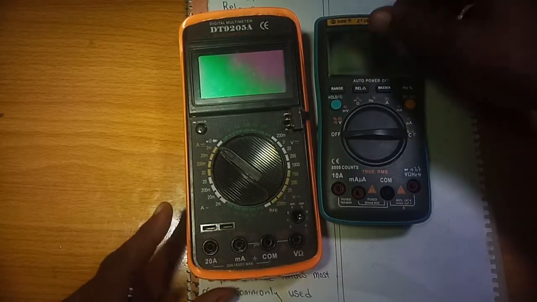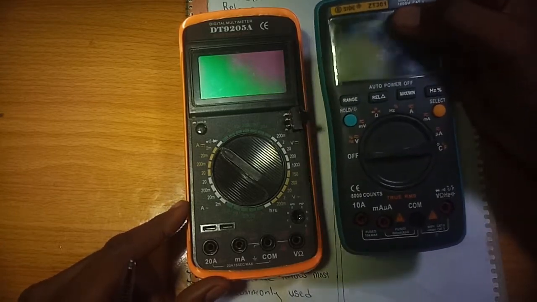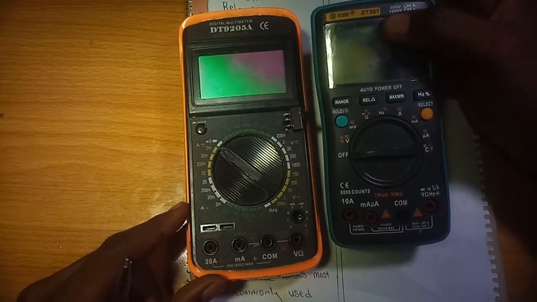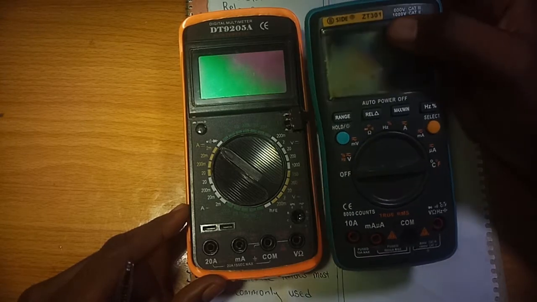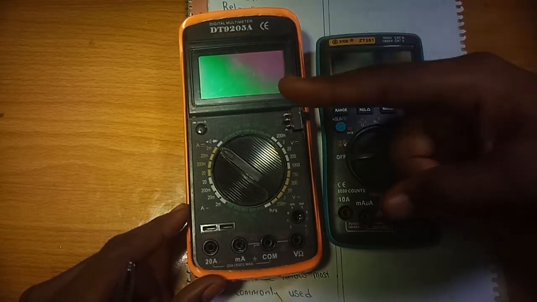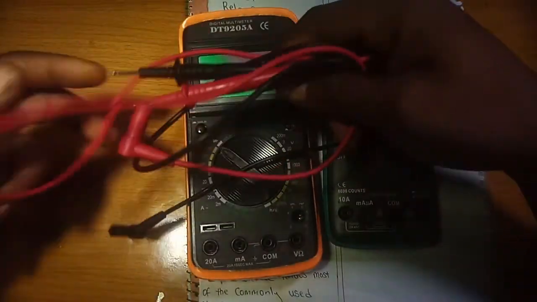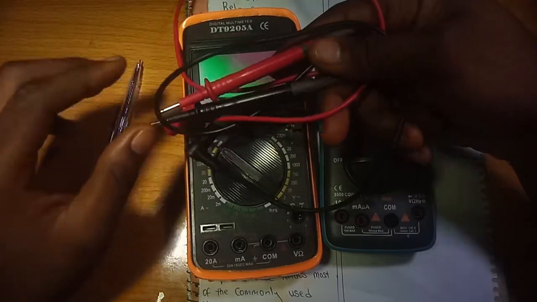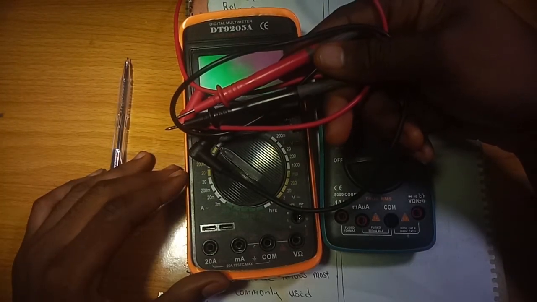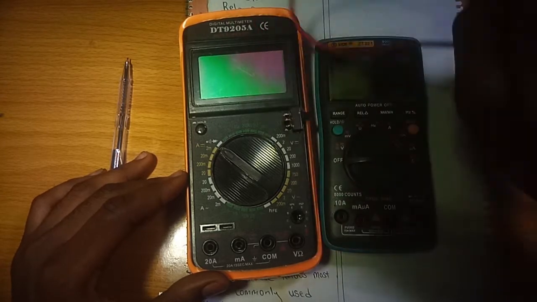Then you need this multimeter. If you want to join us in this series, you must get a multimeter, either the auto range or this one. You must have one of these, and also their measuring probe. You need this. All these things you are going to use in this electronics series.